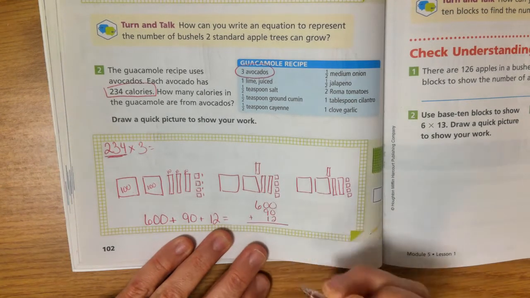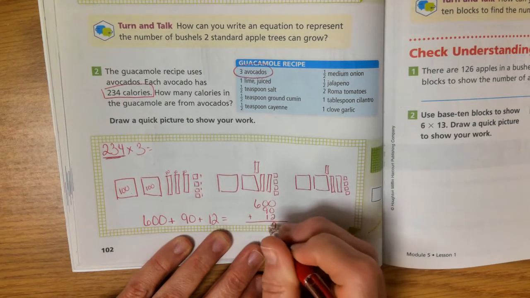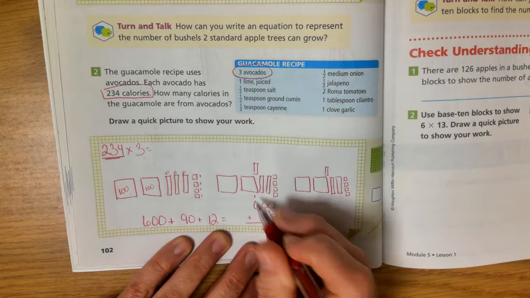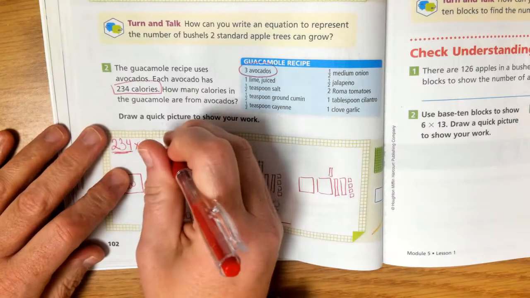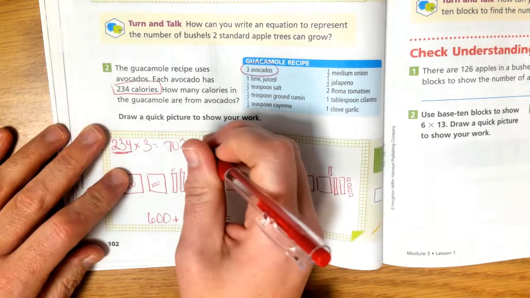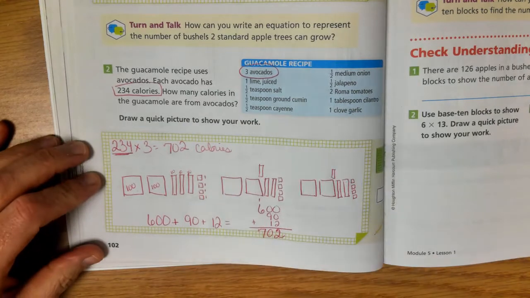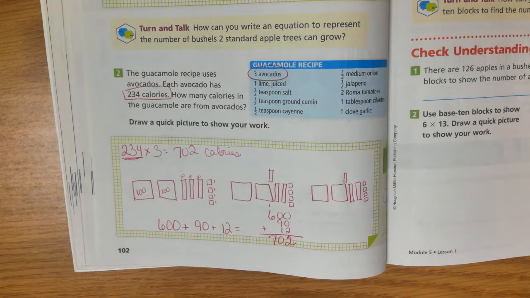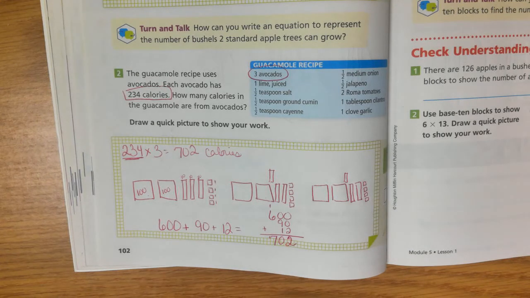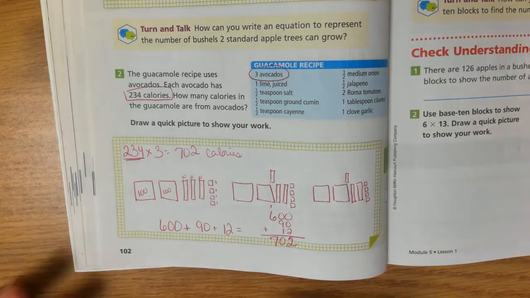So when I add all of these together, 0 plus 0 is 0, 0 plus 9 plus 1 is 10, regroup my 1, 6 plus 1 is 7. So 234 times 3 equals 702. So it would be 702 calories from our avocados, our total recipe for avocados.